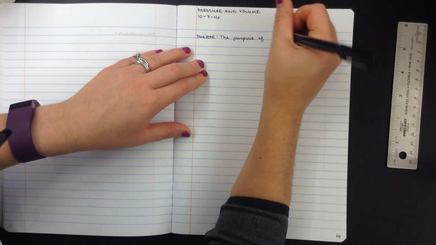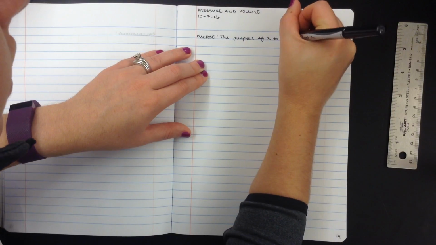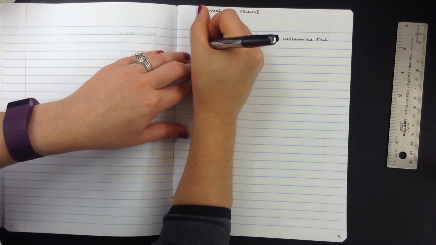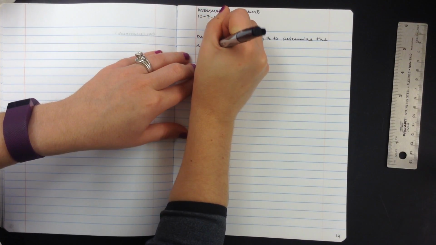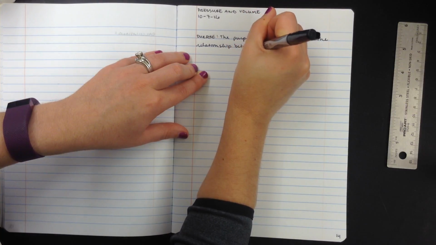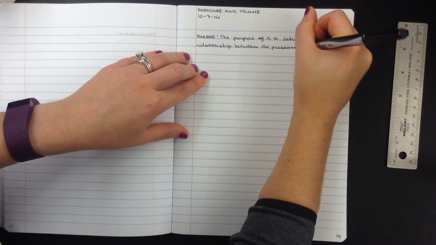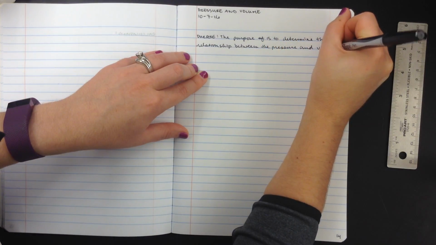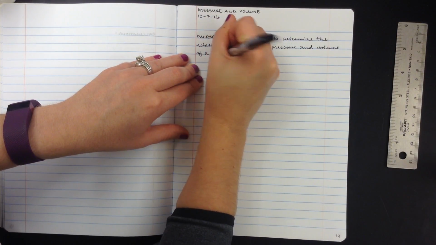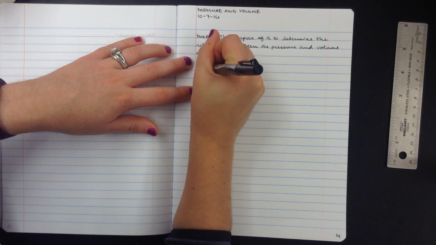So the purpose is to determine the relationship between the pressure and volume of a gas. After your purpose comes your hypothesis.